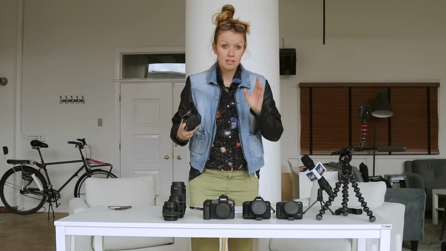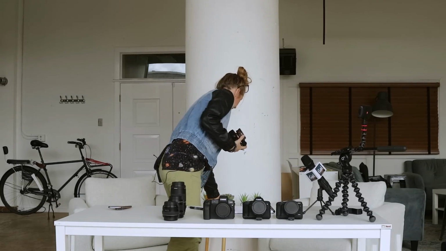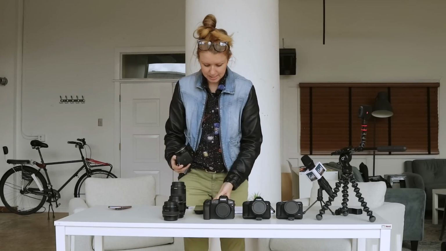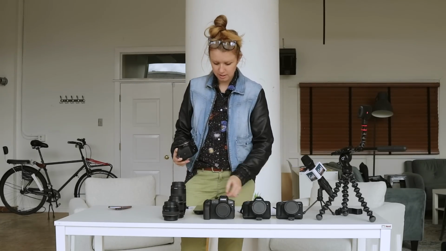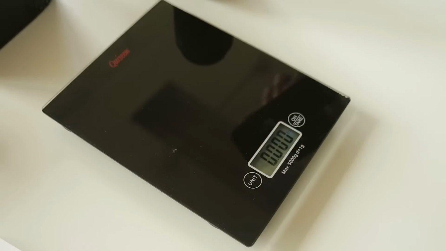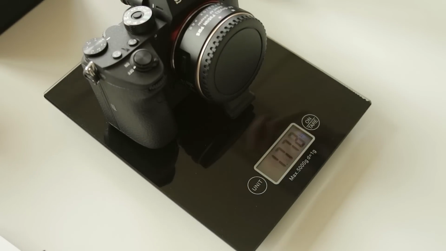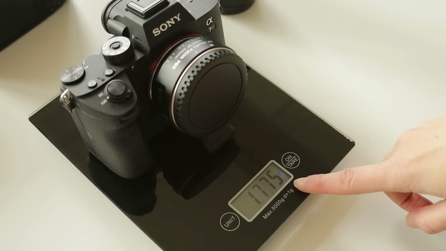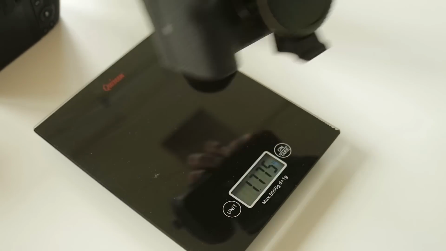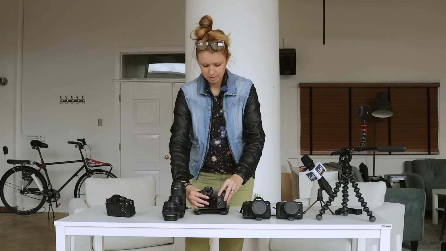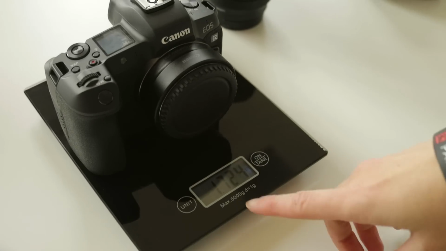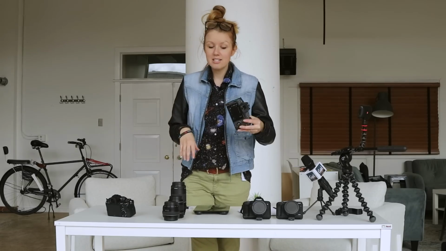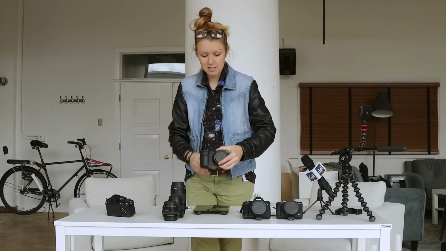One other thing, let me get the scale, is that the Sony is actually heavier than the Canon, and it makes a difference. Let me just turn this on here. The Sony weighs 1.78 pounds, and the Canon is 1.7. It's just a slight difference, but when you're carrying these things around, it definitely adds up.